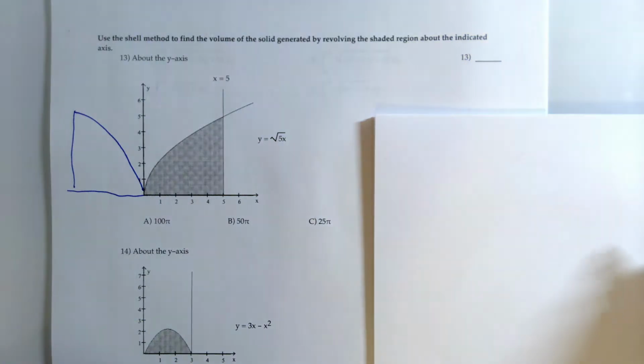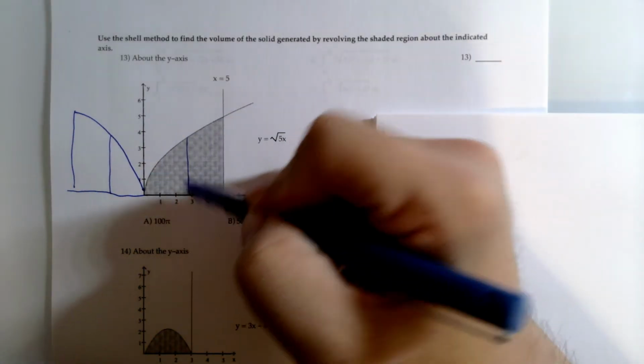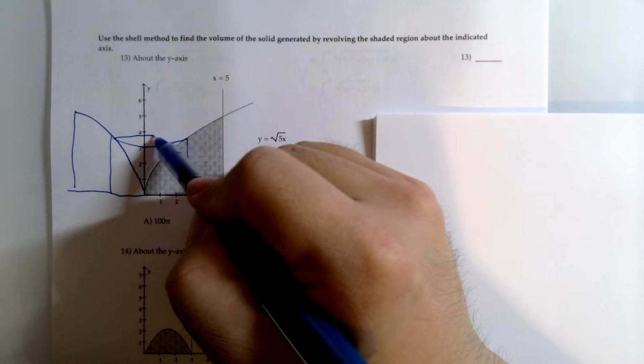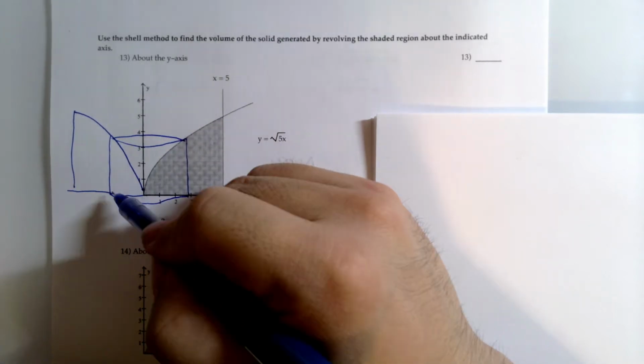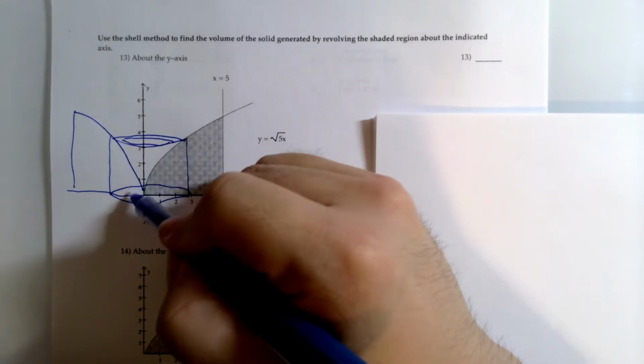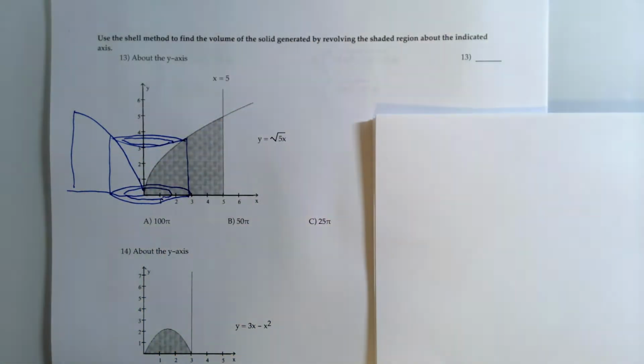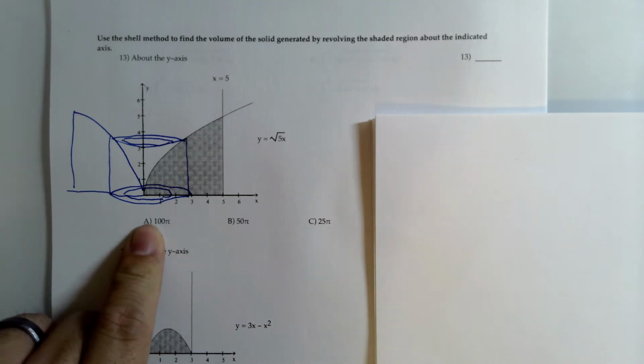you're going to get something like this, right? So the big difference between shell and washer is that when you have a shell here, you are trying to figure out what is the volume of this shell. Once you find the representation of this shell, then you are all good to go.